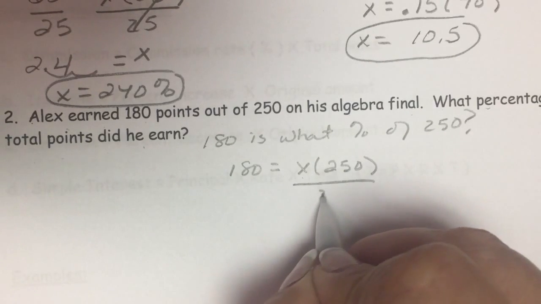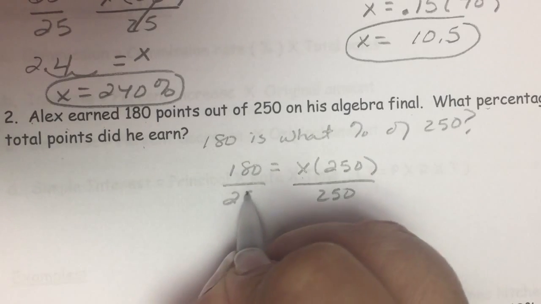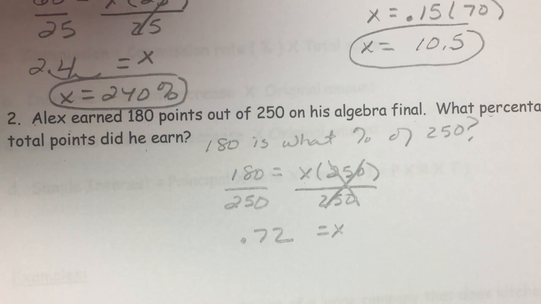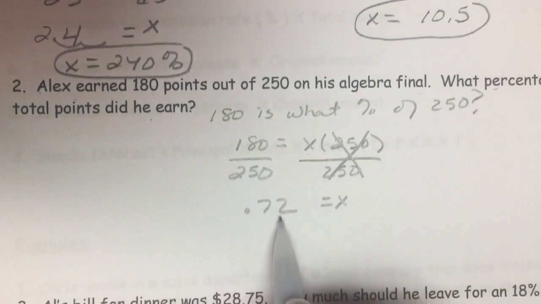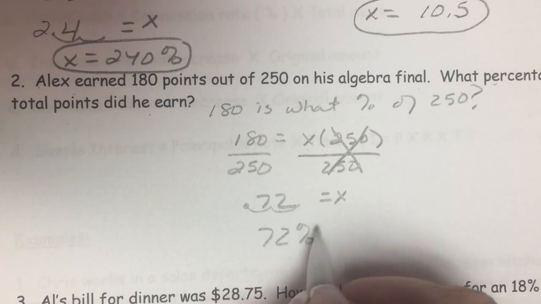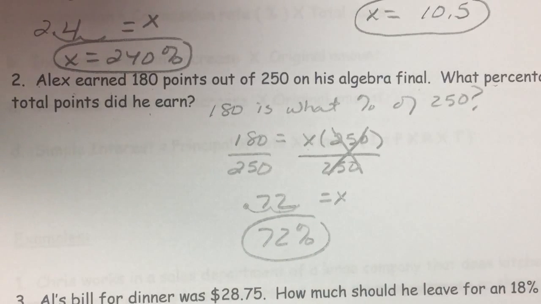To get the X alone here, we have to divide both sides by 250. These will cancel. X is going to equal, take out your calculators, 180 divided by 250, and you get 0.72. Now again, we're looking for the percentage here. This is not the percentage. To get your final percentage answer, you must move the decimal over 2 places. So that is 72%. Does that make sense, that he got a 72% on his exam if he got 180 points out of 250? Absolutely.